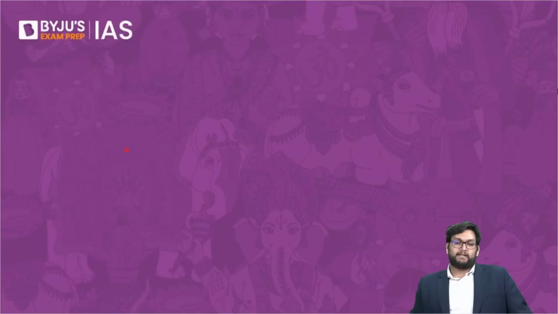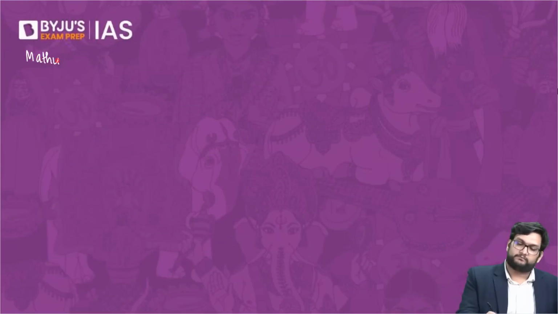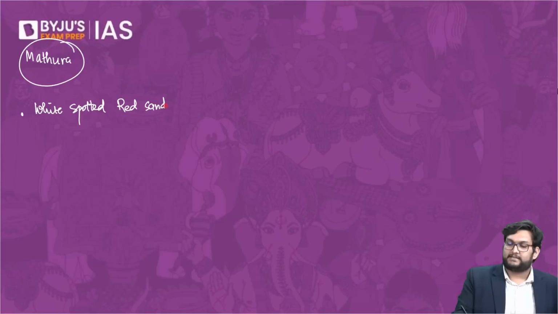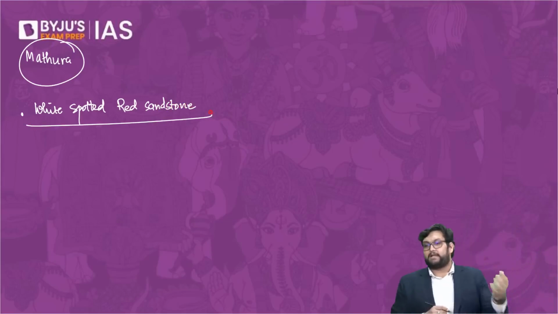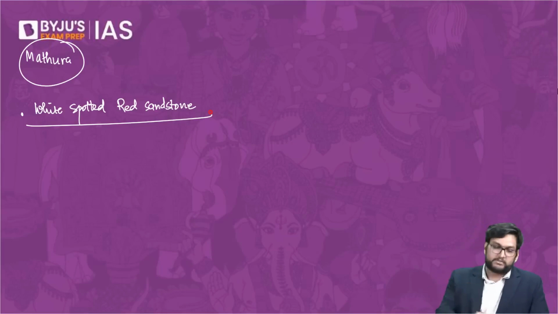Now, when we go to Mathura, it is known for what is called white spotted red sandstone, wherein the red sandstone has small white spots.